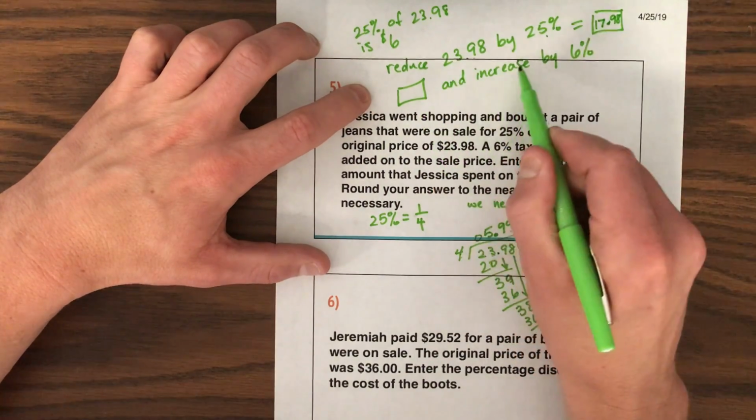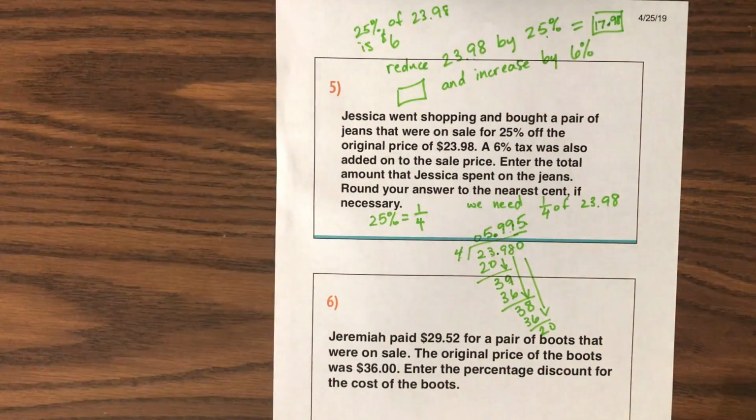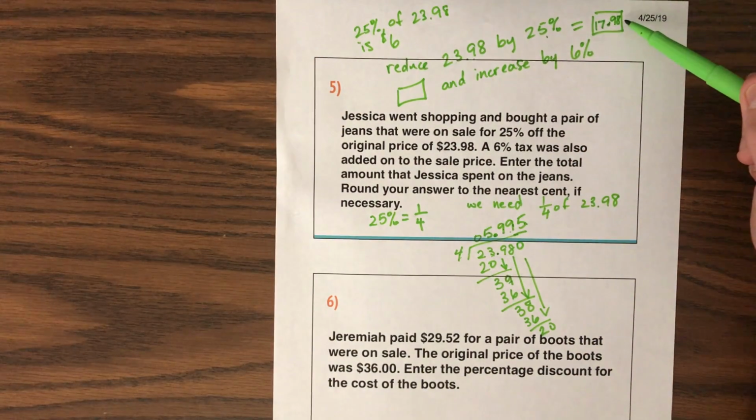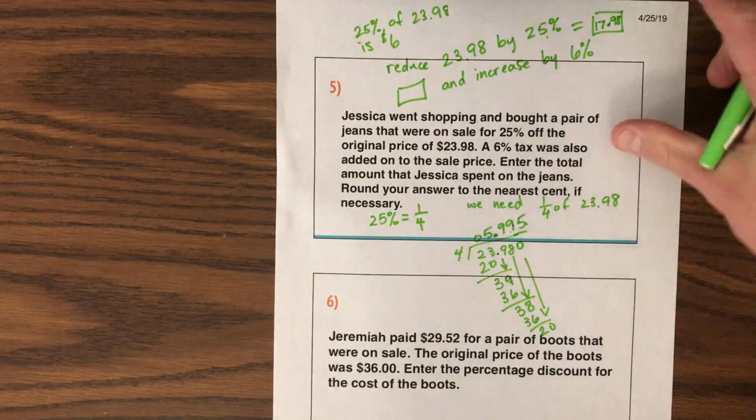And now you're going to increase that number by 6%. And since we've been working on this so much lately, I'm going to assume that you know how to do that. So I'm going to leave the last part up to you. You need to take $17.98 and add a 6% tax to that.